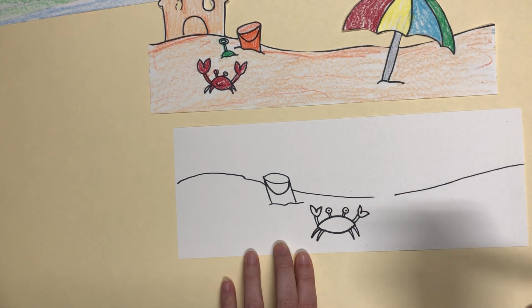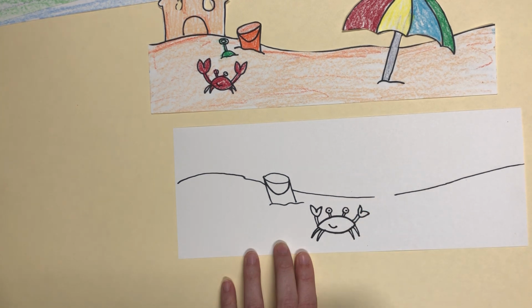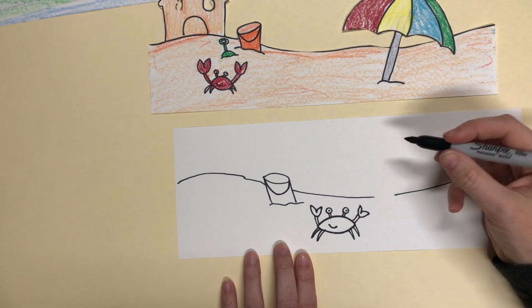If at any time this is too fast, you just rewind it. And a little smiley face. Or he could be crabby, you could make him unhappy. Or her, whatever you'd like.